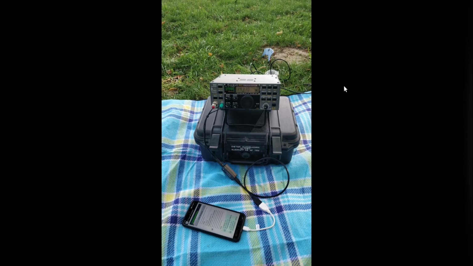It was mainly developed for NVIS, Near Vertical Incident Skywave, which means shortwave communications over a distance of about 150 or 200 kilometers, but it has also been very successfully tested between Germany and Russia over a distance of 2,100 kilometers in the 20-meter shortwave band.